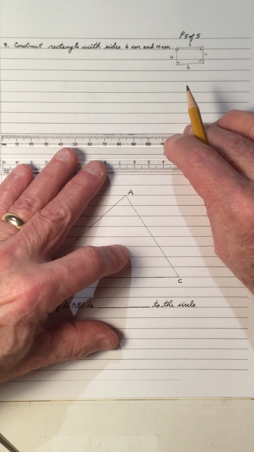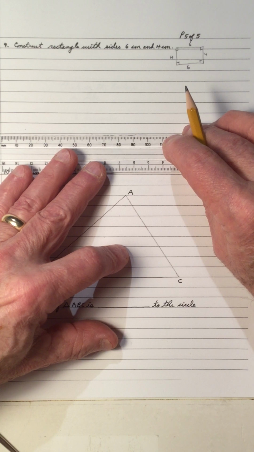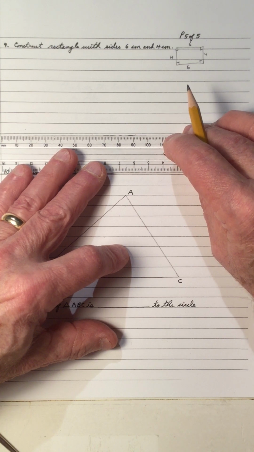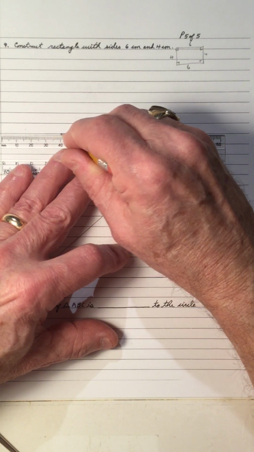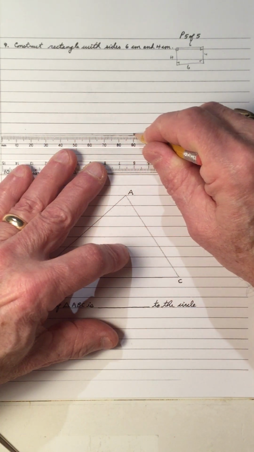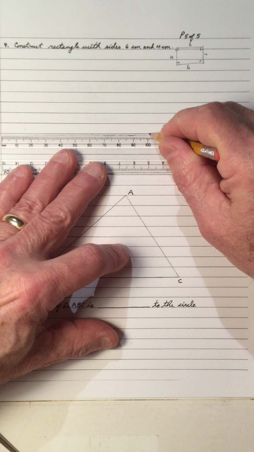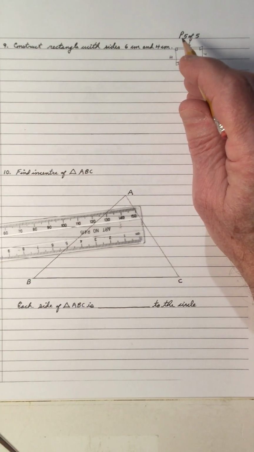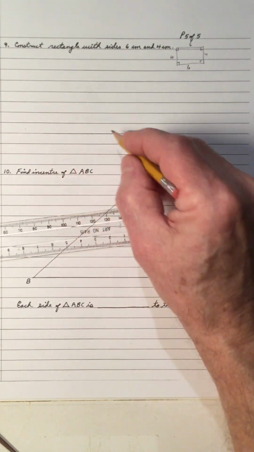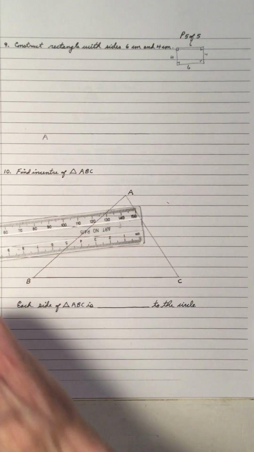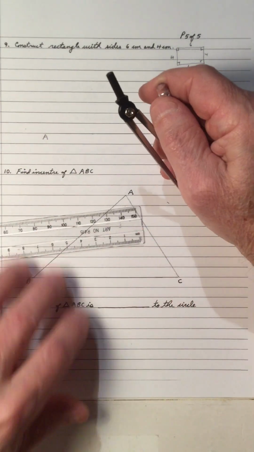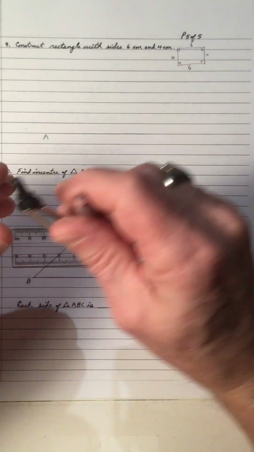We can go wherever we wish to get the length. I can put it wherever I wish. There's A. So I can take my ruler and make sure I got 6 drawn correctly.